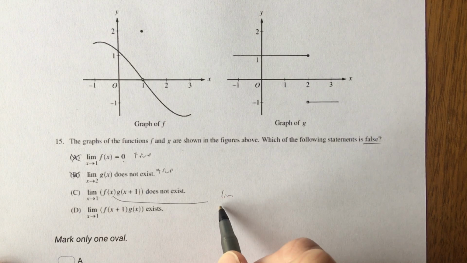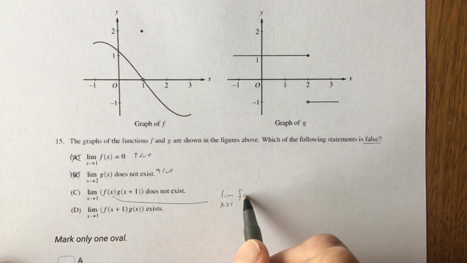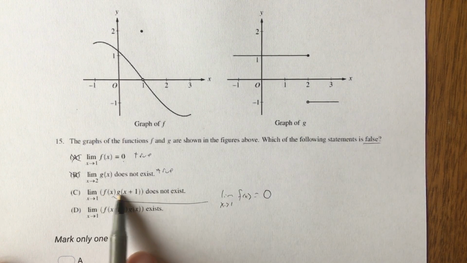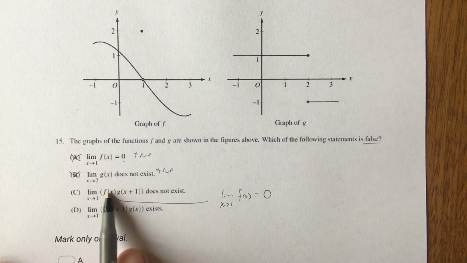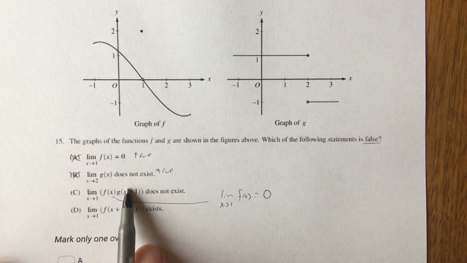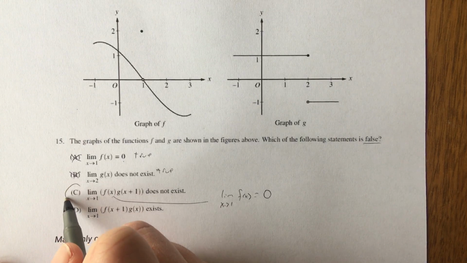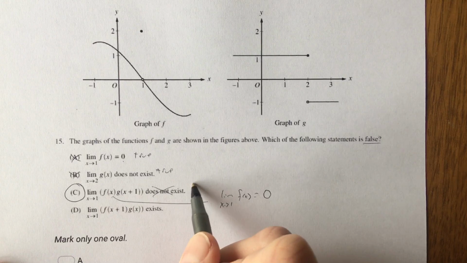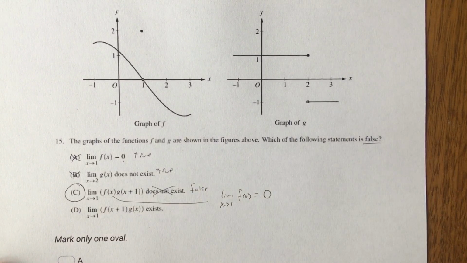The limit as x approaches 1 of f of x, we already know that's equal to 0. And because you're multiplying here, you would actually multiply these limits. So even though the limit of g doesn't exist, 0 times anything would be 0. So I know it seems weird, but that's why that does exist and makes that false. So nothing to get too hung up on, but that's how you do that one.